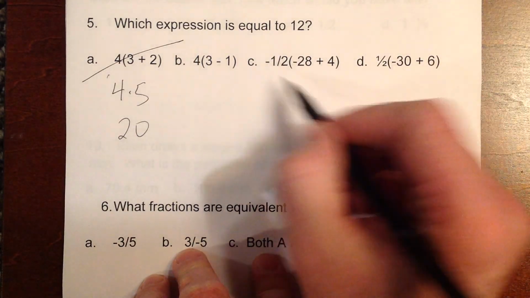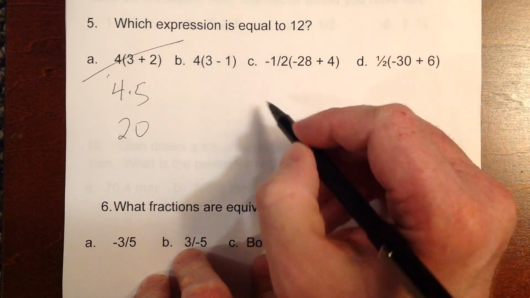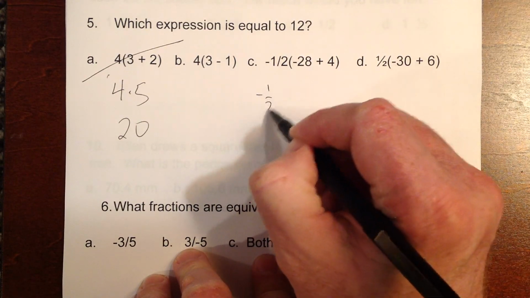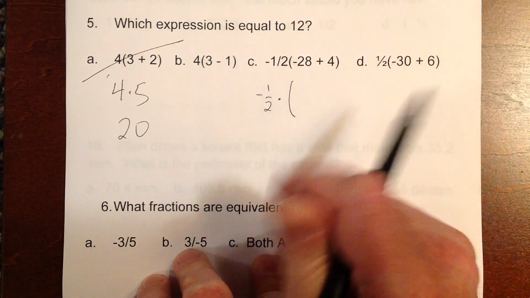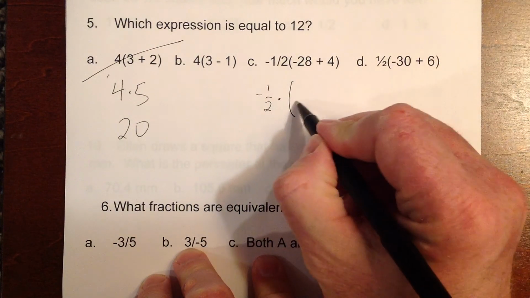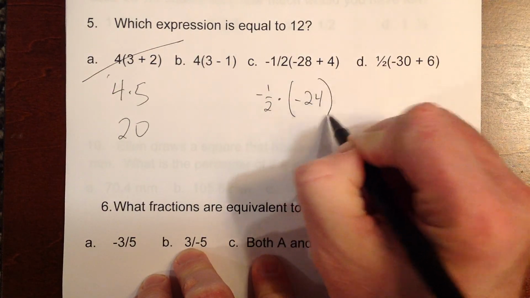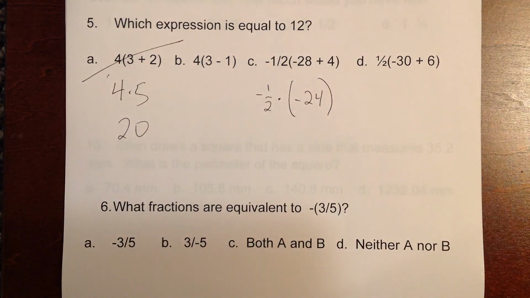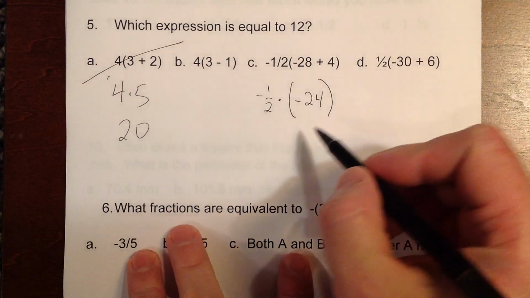You got to be careful because you got positives and negatives here. So I've got negative 1/2 times what? What is negative 28 plus 4? It's actually negative 24. If you're having a hard time with that, you need to watch video 1 and video A that talks to you about multiplying, adding, subtracting, and dividing positive and negative numbers.